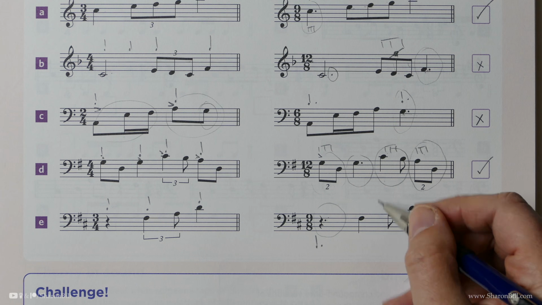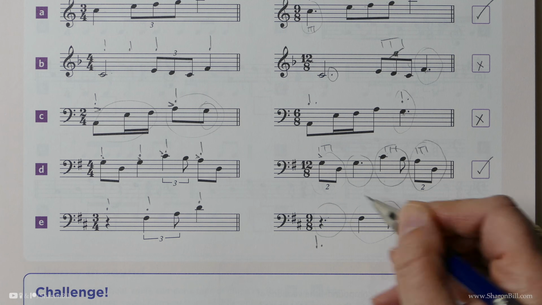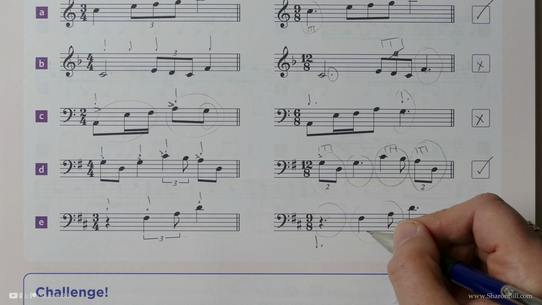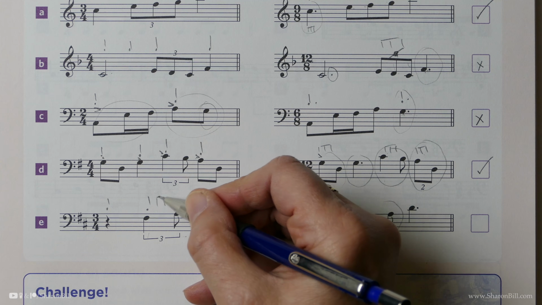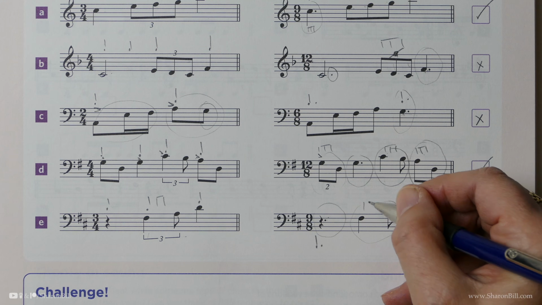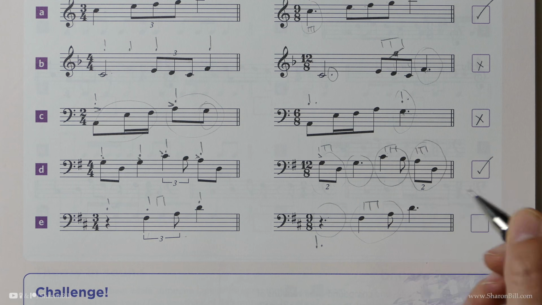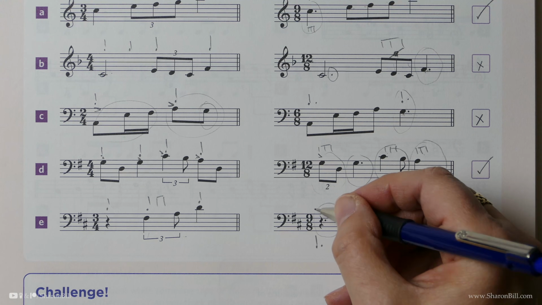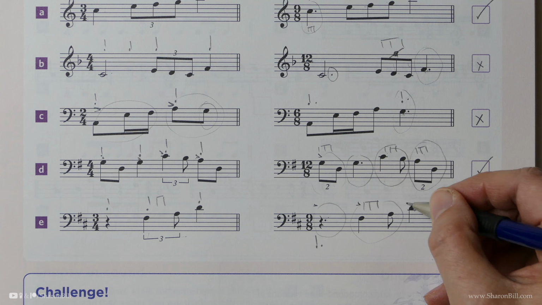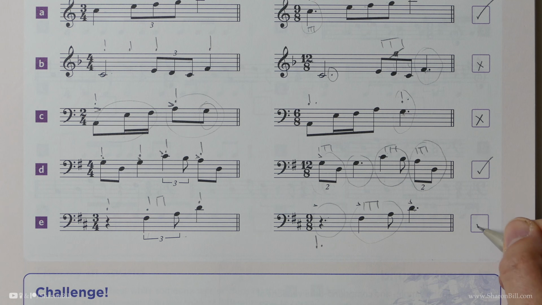And then group 2 is correct because we've got rid of the triplet that's no longer needed because 3 into the time of 2 is appropriate here. Here we need kind of 3 in the time of 3, don't we? And then this is correct because we've added a dot. So we have beat 1, beat 2, beat 3. That's absolutely correct.